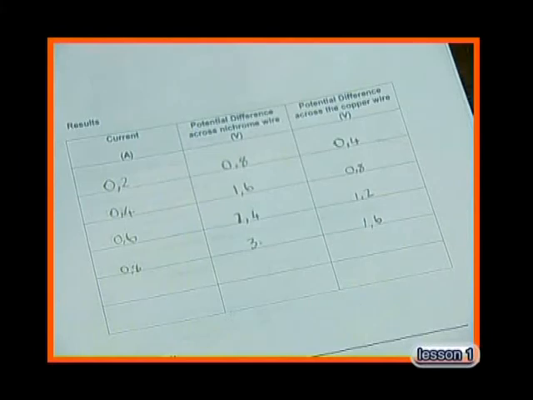Now I think the learners are finished taking their readings and are now plotting graphs of potential difference and current. Take a careful look at the results they have obtained. Can you plot a graph of these results? Use a graph to compare the resistance of the copper and the nichrome wire. Let's have a look at the graphs the learners drew.